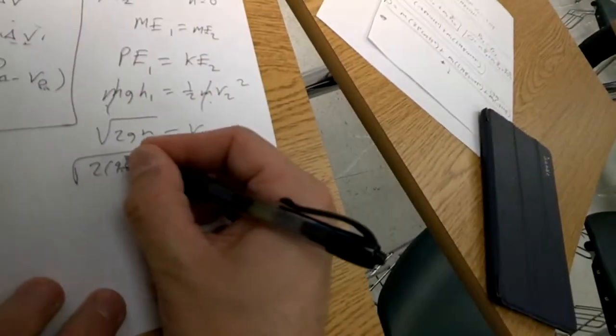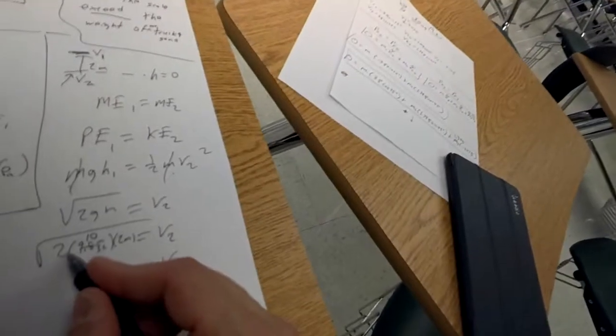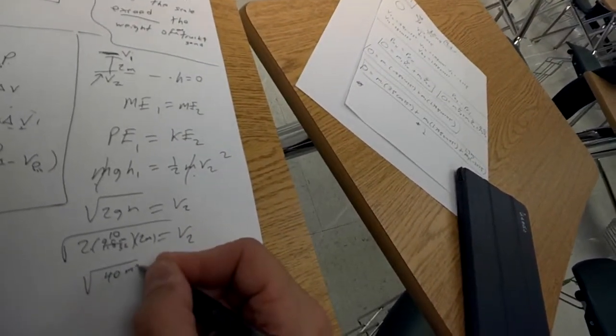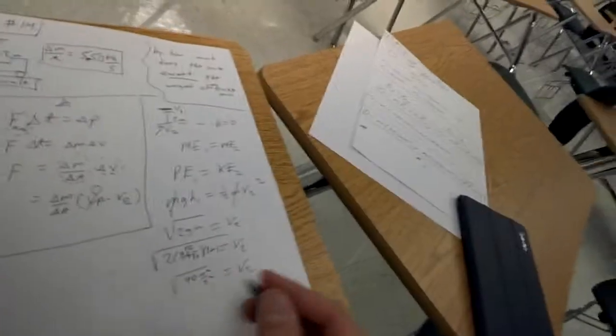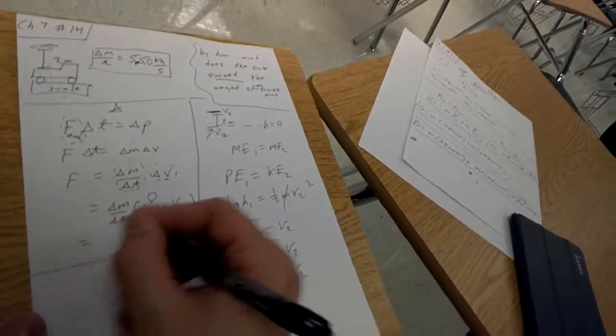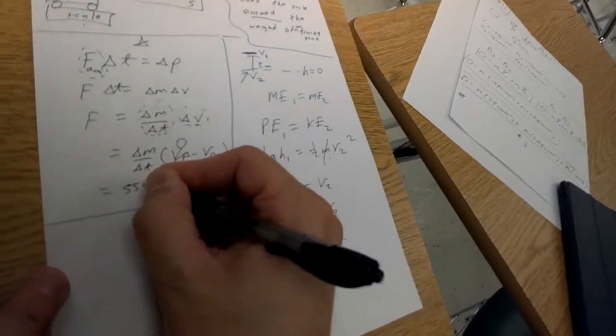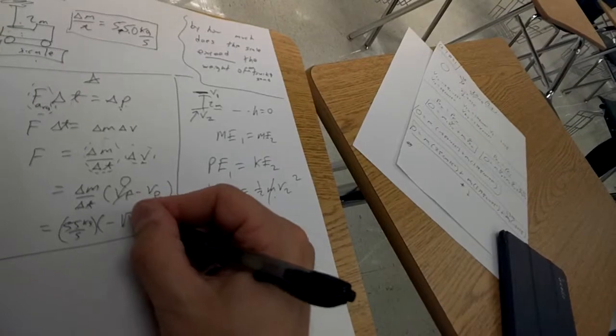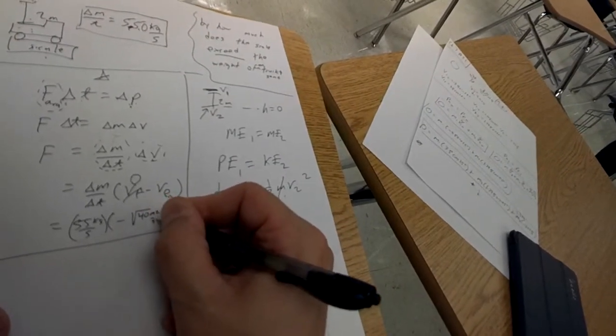Okay, I'll carry that stuff through, and we'll use 10. So let's go ahead and call this 10. So 10 times 2 is 20, times 2 is 40. So I got the square root of 40 here, meters squared per second squared. I could approximate, but let's just leave it like that. And then we'll move up here and plug in. So my F will equal my delta m, which is 55 kilograms per second, times the negative of that, which is the square root of 40 meters squared per second squared.